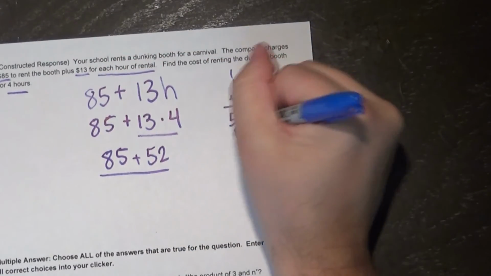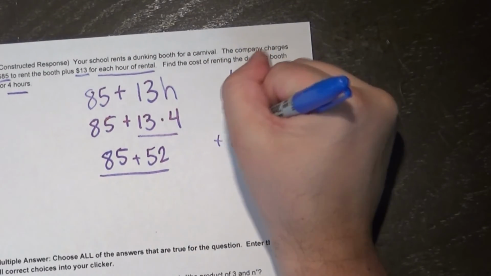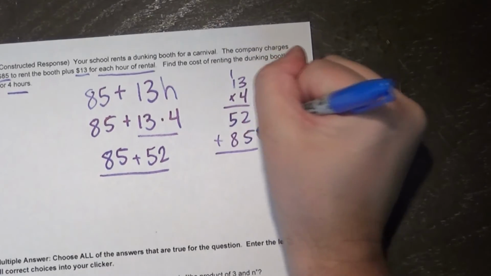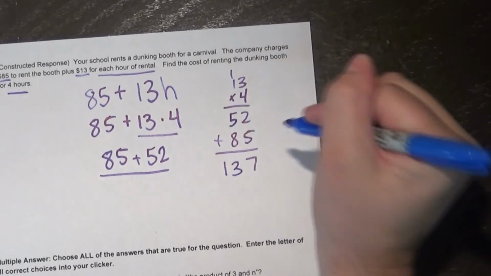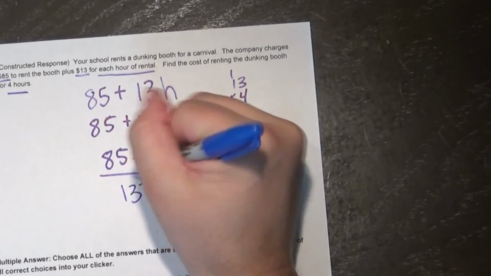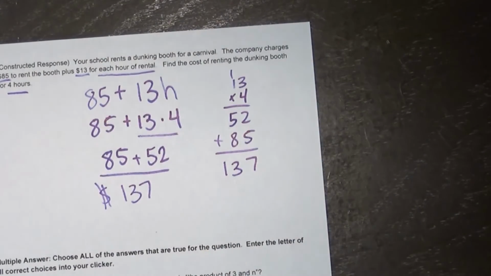So now I have 52 plus 85. When I add these two together, I'm just going to use the same thing here and say 85 down here. 5 plus 2 is 7. 8 plus 5 is 13. That's 137. And of course, I need a label on there, and the label is dollars. It costs $137 to have the dunking booth at the school for 4 hours. And there's our answer for number 3.